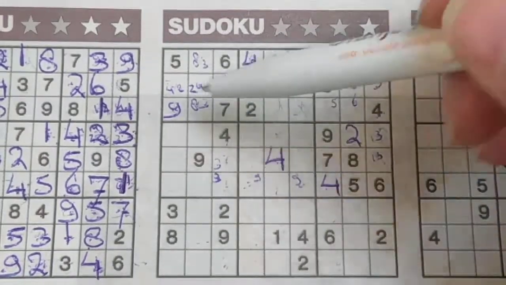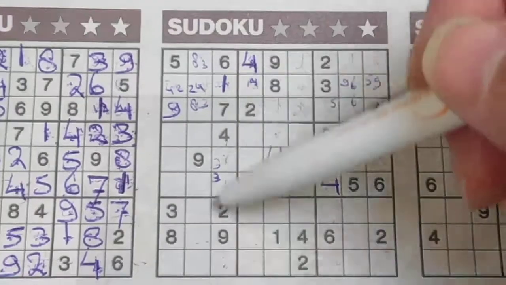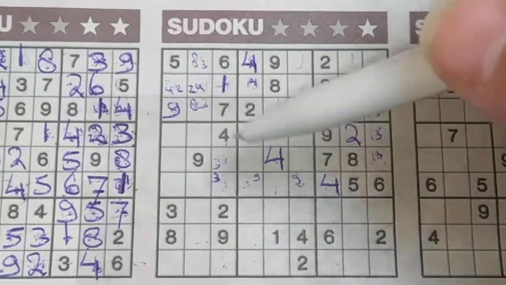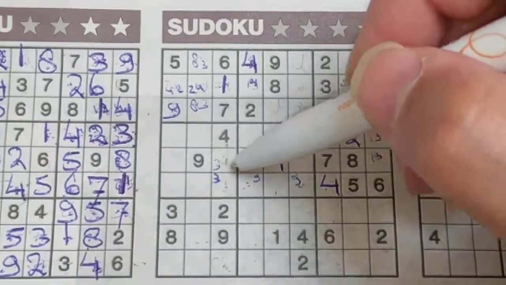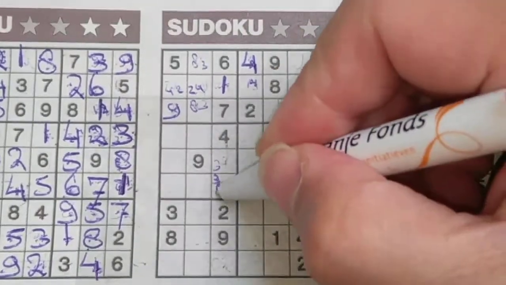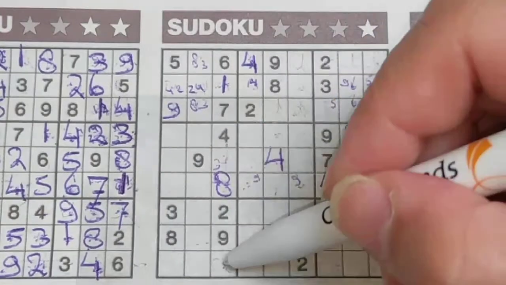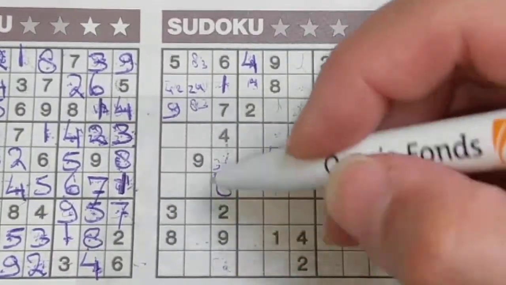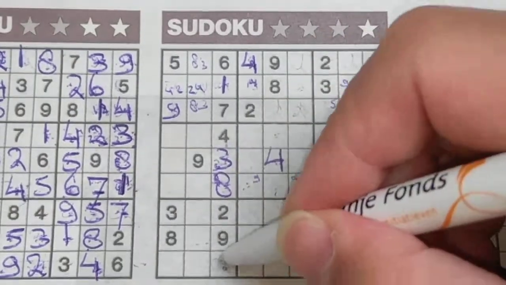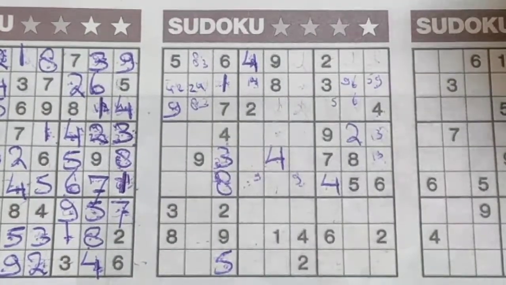Oh yes, in this third column, one of the missing numbers is an 8. We see here an 8, no 8 there. There an 8, no 8 there. The only place for the 8 should be there. The other 2 numbers, the 3 and the 5, we have a 3 here, no 3 there. 3 should be there, and the 5 goes here.